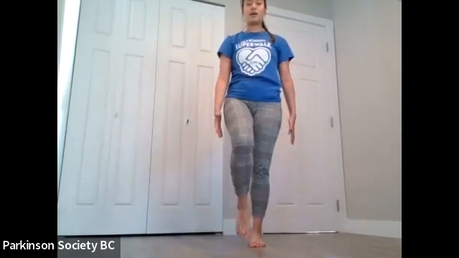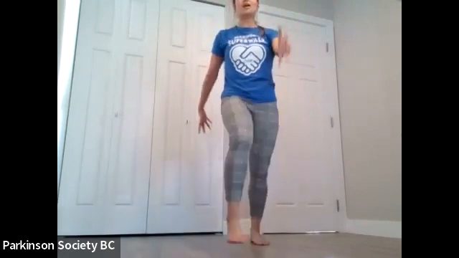Other side, opposite arm to leg, lunge forward, moment of balance if you can. Lunge sideways, moment of balance if you can. Lunge sideways, moment of balance if you can. Lunge backwards, opposite arm to leg still, opposite arm to leg. Moment of balance if you can. Lunge backwards, moment of balance if you can, and then you restart.